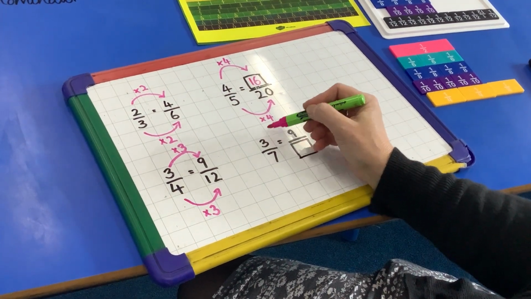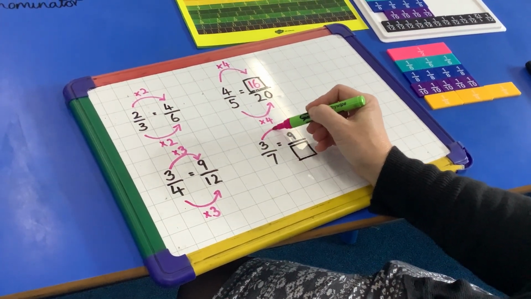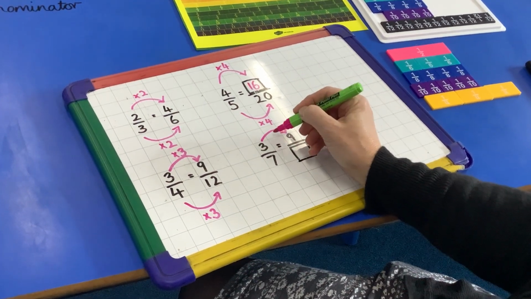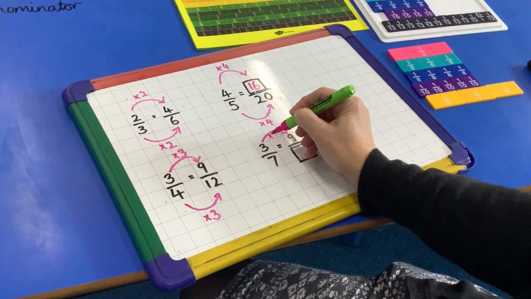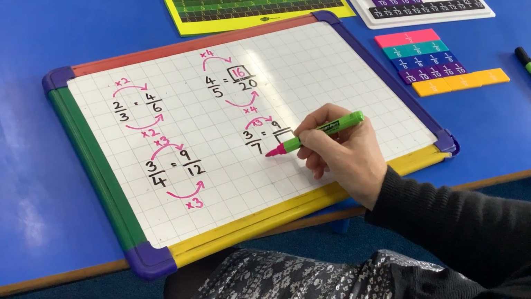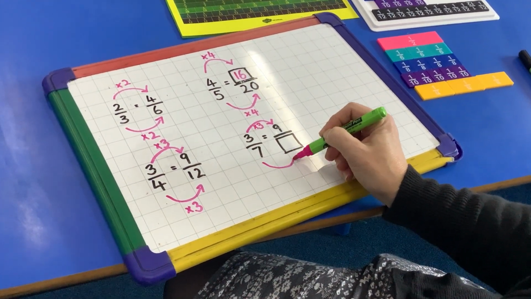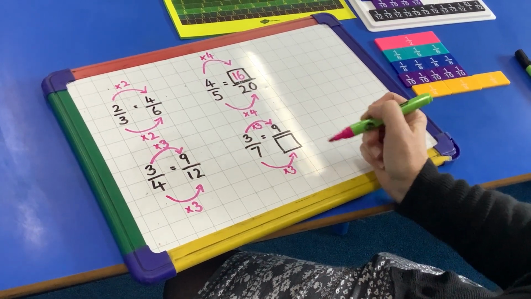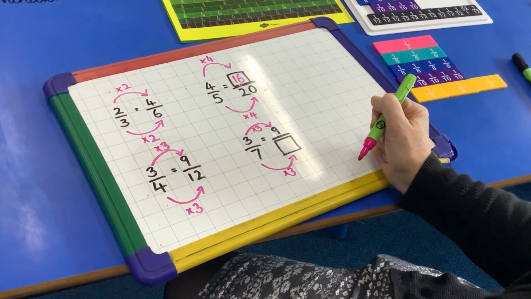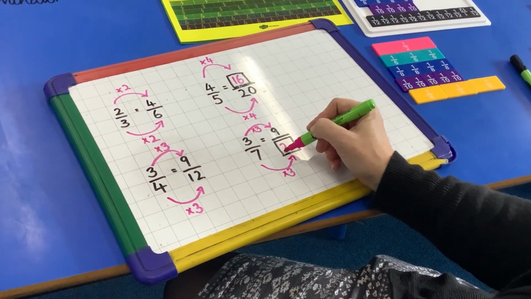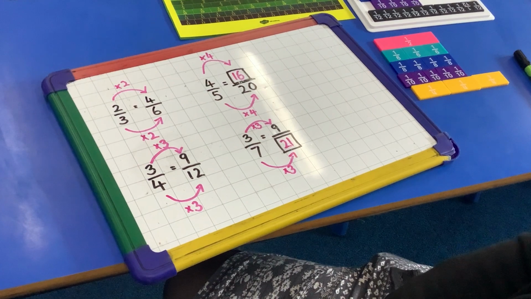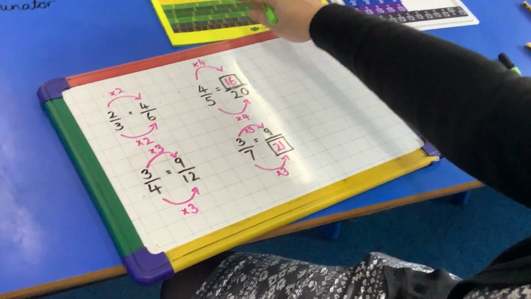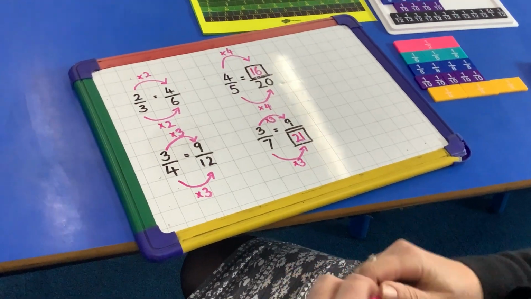And again, this one I've got to work out the denominator, so here we are. What's happened here? It's been times by 3. I'll have to squeeze that in underneath, I think. Times by 3. Let's do exactly the same to the denominator so that I get an equivalent fraction. 7 times 3, 21. There we are. So you've written equivalent fractions without having to look at the fraction wall.